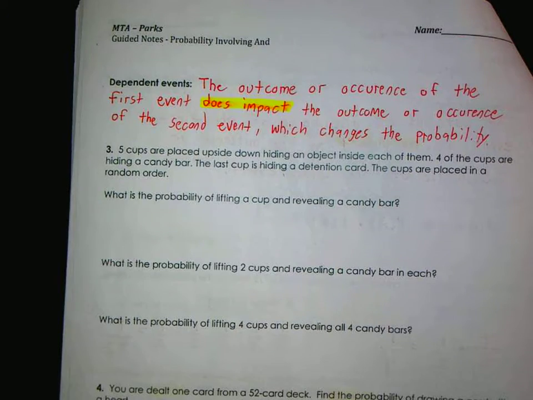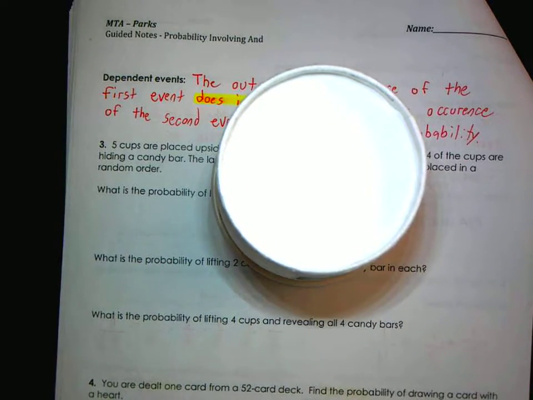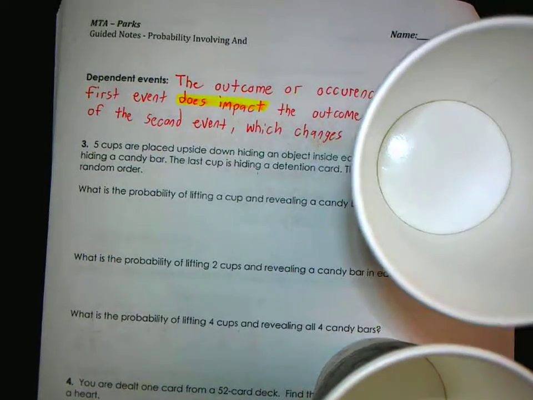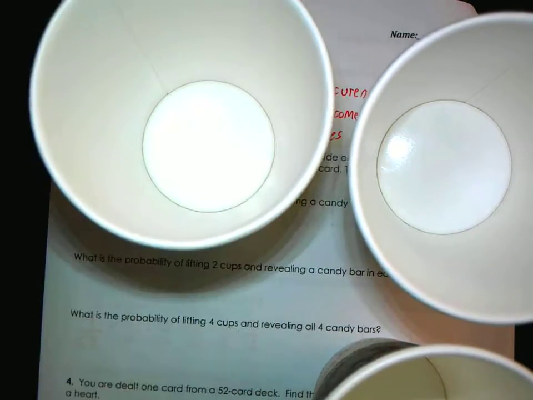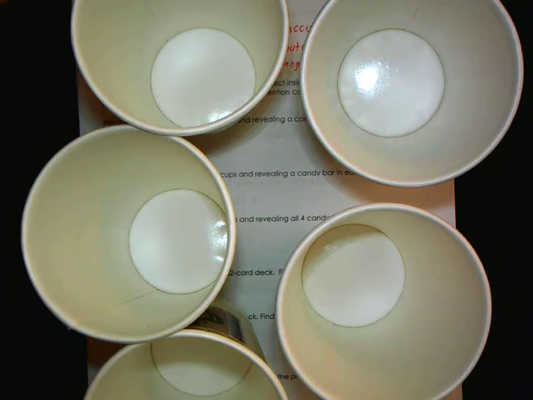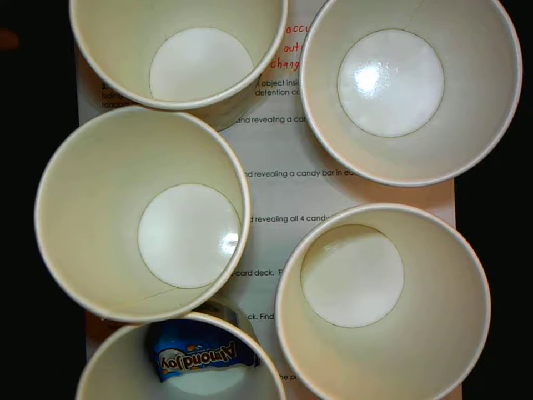So we have 5 cups. 1, 2. And I'll even put them inside so we can see what's inside them. 3, 4, 5. Right? 5 cups. 4 of them have candy in them.